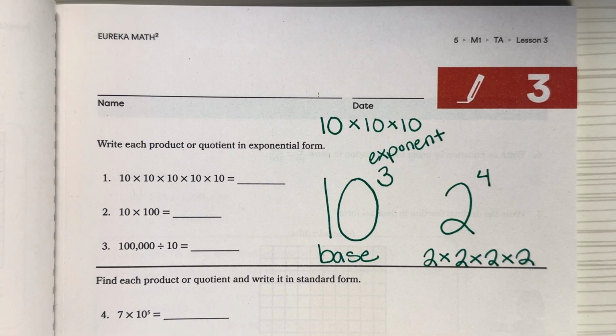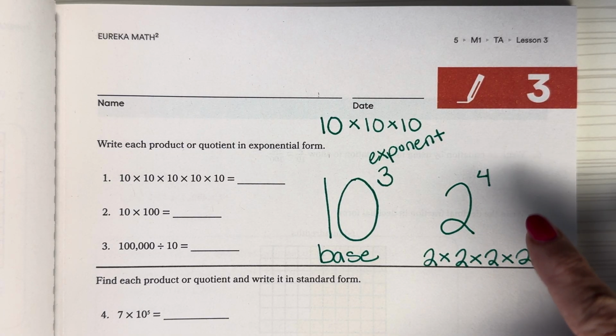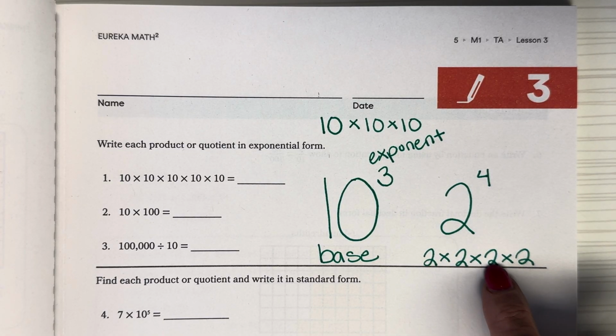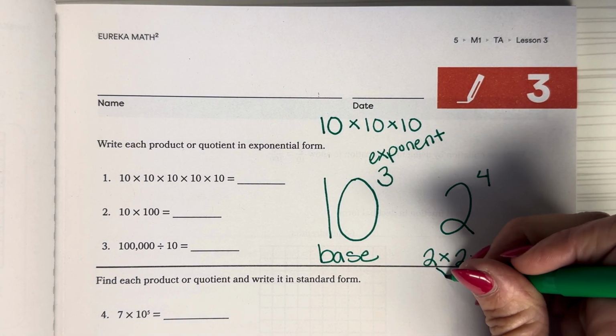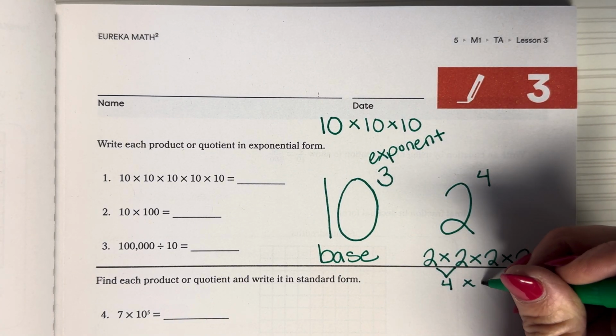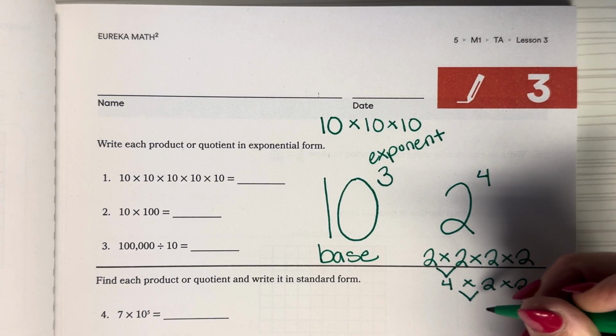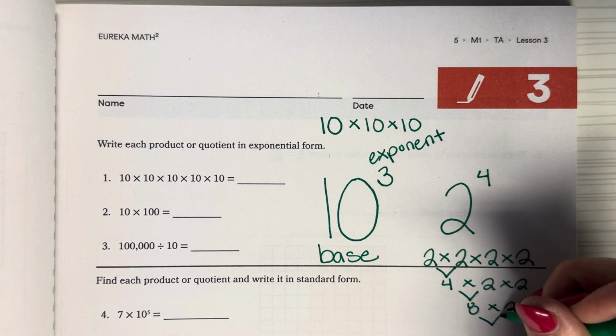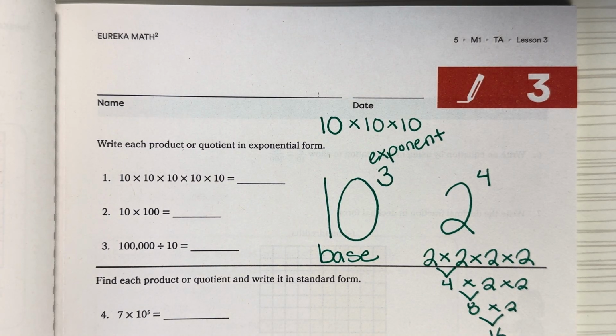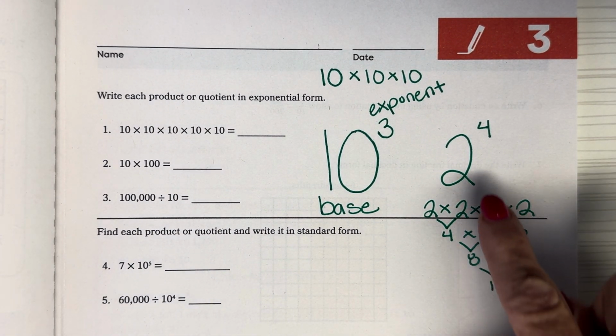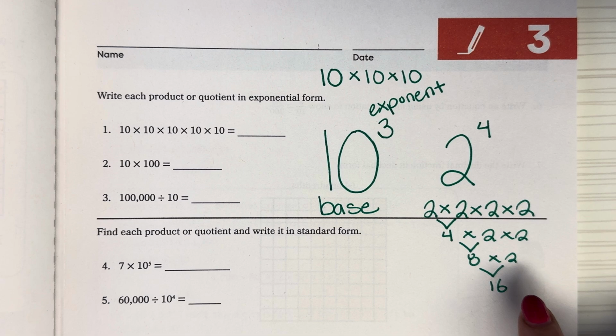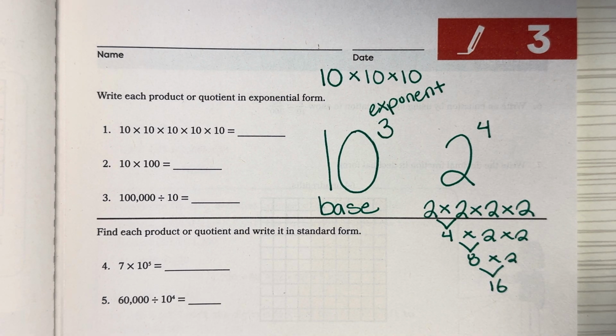When I go to solve this, sometimes people see this and think it's 8. It's not 8 because it's not saying 2 times 4. What it's saying is I have 2 times 2 times 2 times 2. So I actually get 16. So 2 with an exponent 4, the answer would be 16. Okay, so that's what an exponent means and what it looks like.